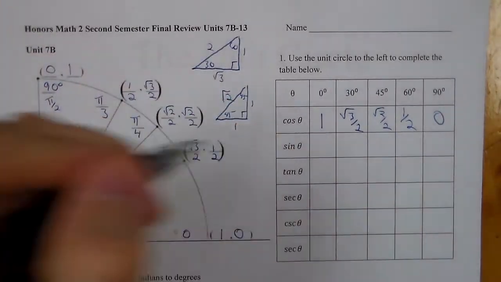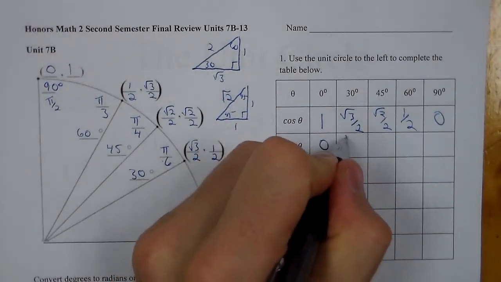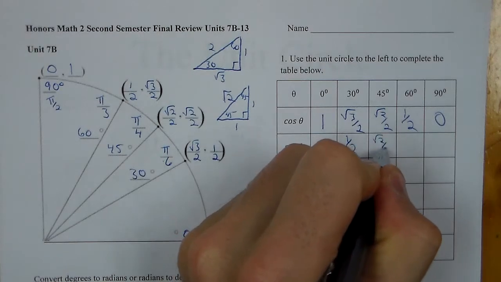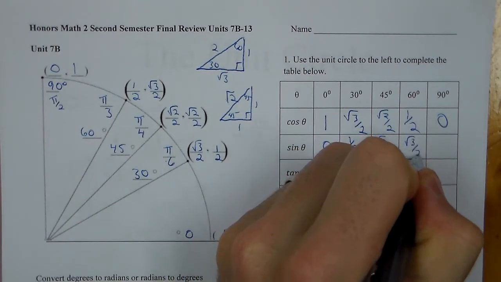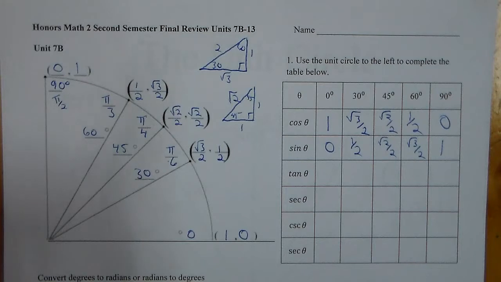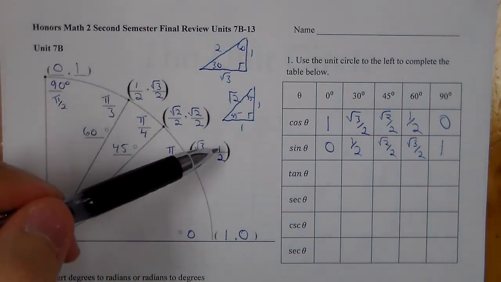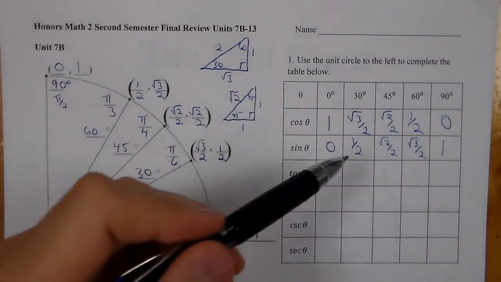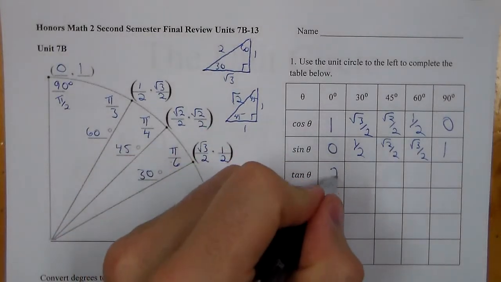Sine would be the y value. So sine, the y value, starts at 0, then 1/2, root 2 over 2, root 3 over 2, and 1. Tangent is sine over cosine, so that would be the y value over the x. So I get 0 over 1, which is 0.